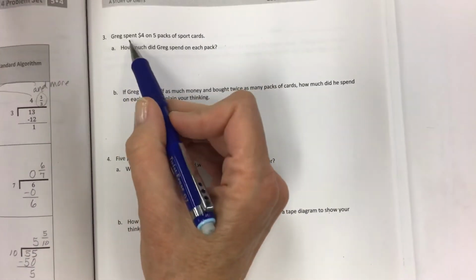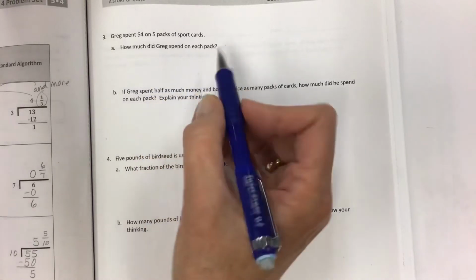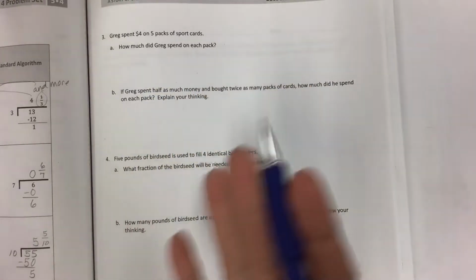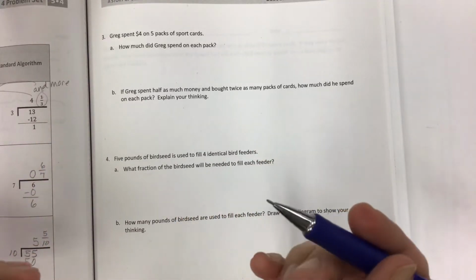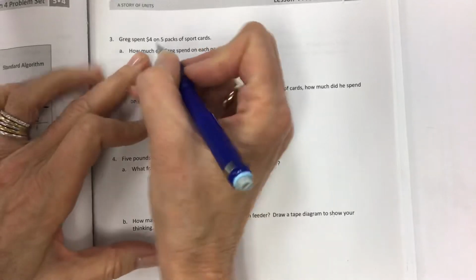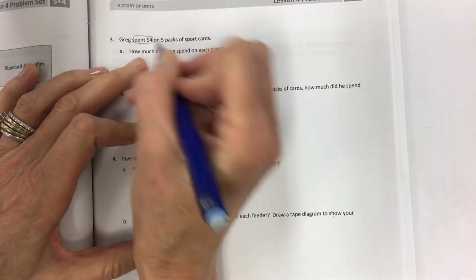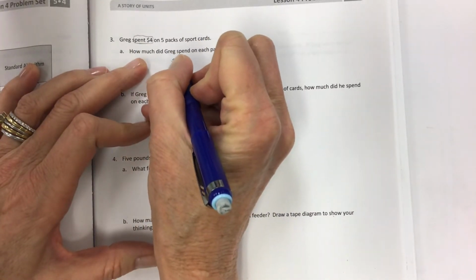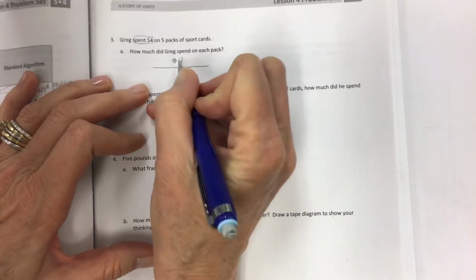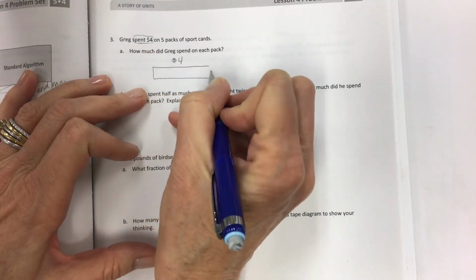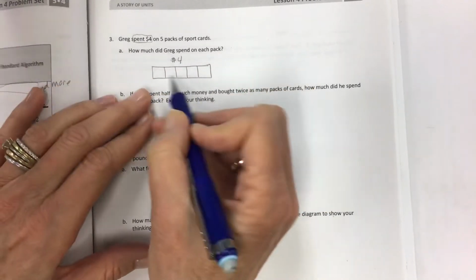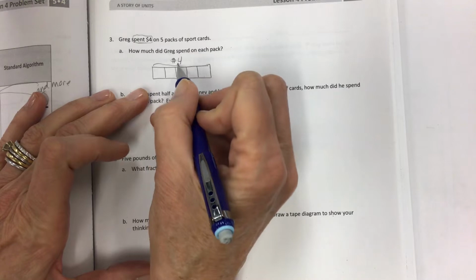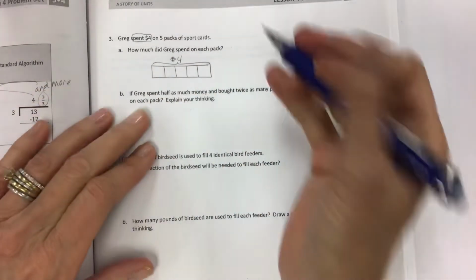Let's move on. Number 3. Greg spent $4 on 5 packs of sports cards. So now a lot of you guys will be like, I don't know how to make the tape diagram. So think about this. How much does he have? Okay, he spent $4. He spent all that money. $4 is divided among the 5 packs of cards. Okay, so $4 was spent on the 5 packs of cards.